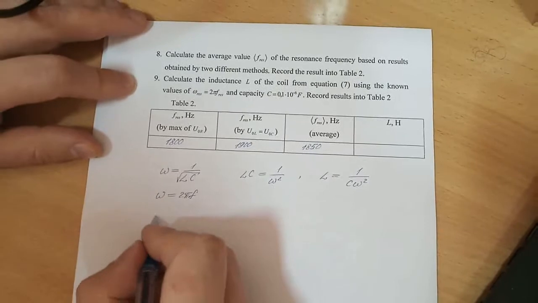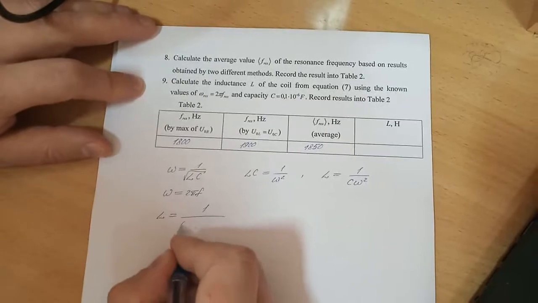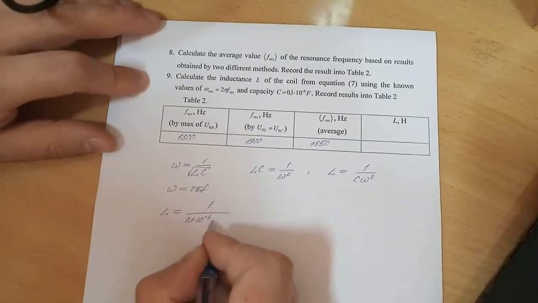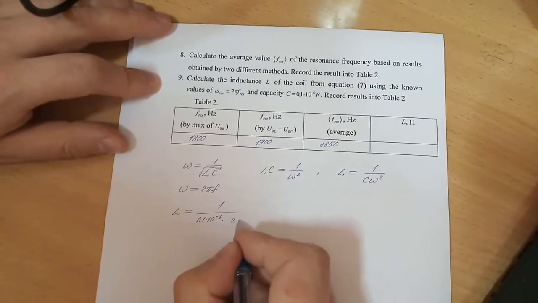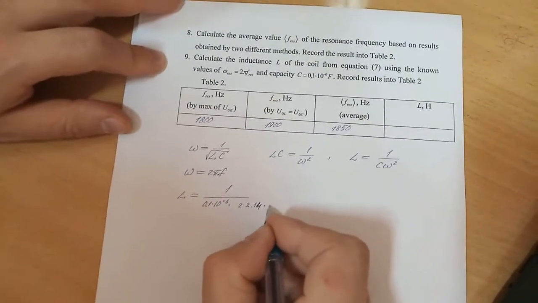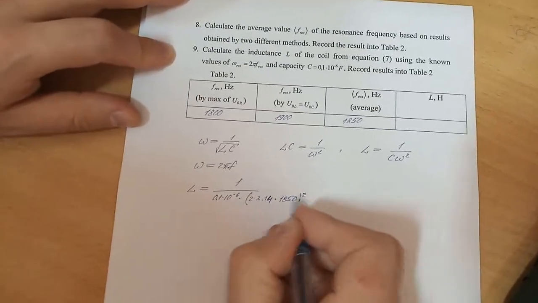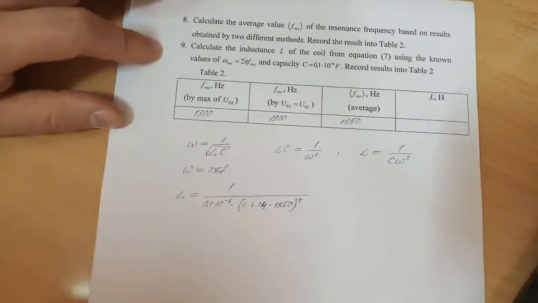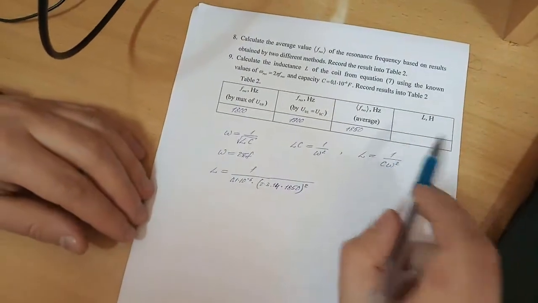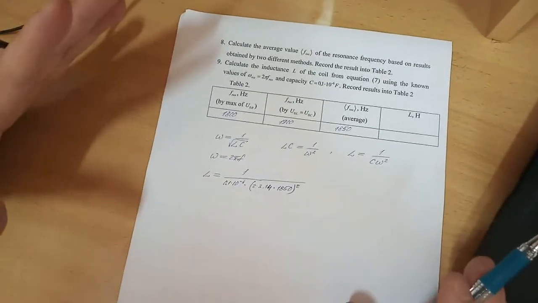That's why L equals 1 divided by 0.1 times 10 to the power minus 6, multiplied by 2 times 3.14 times 1850, all squared. So now we can calculate L and record the result in this cell. And that is completed exercise.